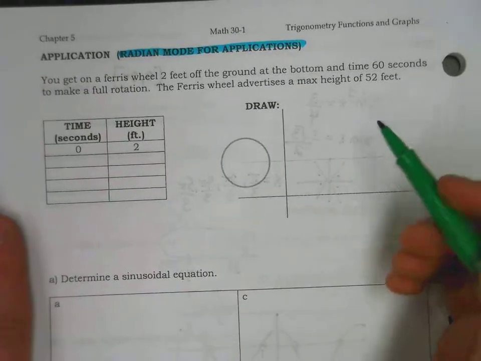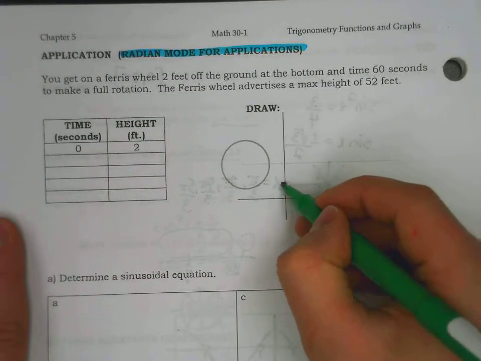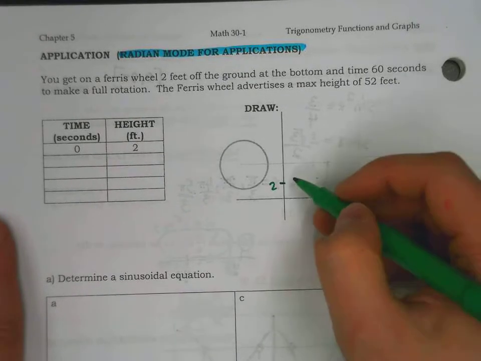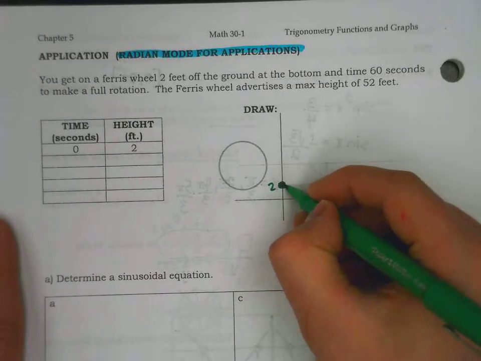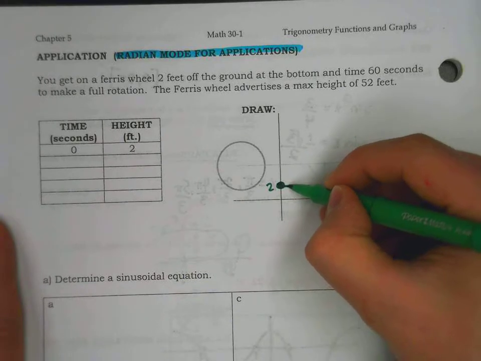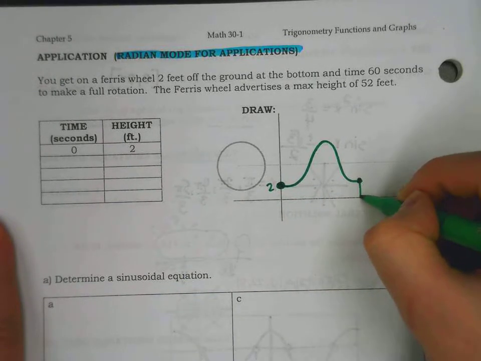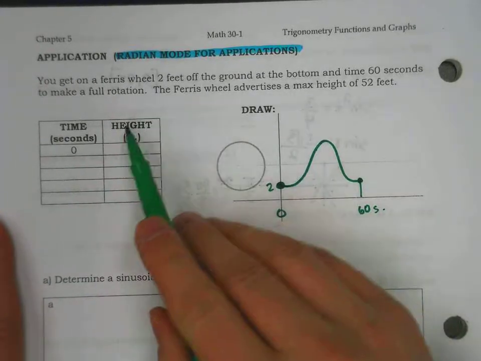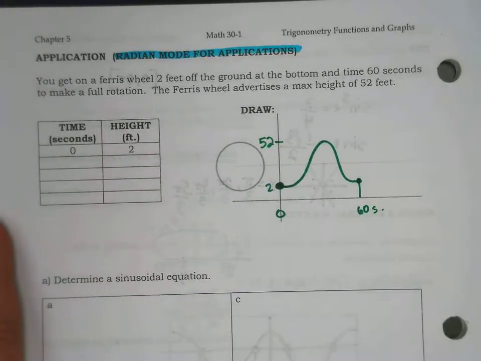So let's say we get limited information, like you get on a Ferris wheel 2 feet off the ground. So let's say this is 2 feet off the ground, and we're going to draw a bit of a picture as we do this. 2 feet off the ground, you get on a Ferris wheel at the bottom, and the time is 60 seconds to make a full revolution. So you travel up, and you come back down, and that took 60 seconds. The Ferris wheel advertises a max height of 52 feet.